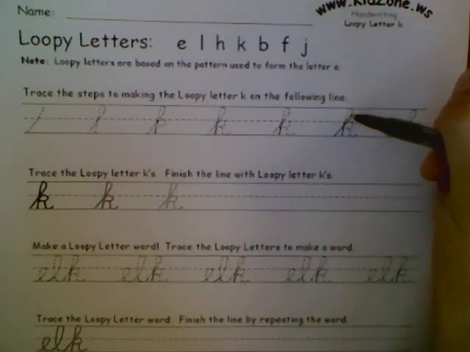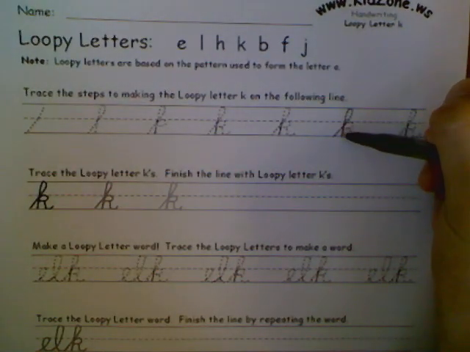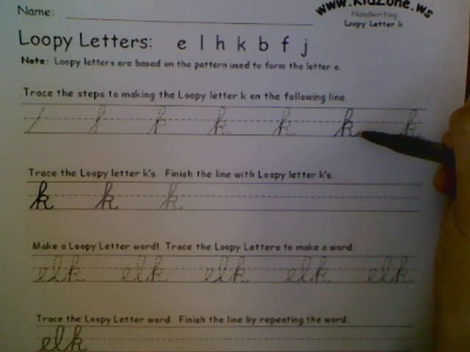Next page is K. So I'm going to start here at the bottom, going straight down like I did for H. Then I'm going to come back up. I'm going to finish off my K like that.